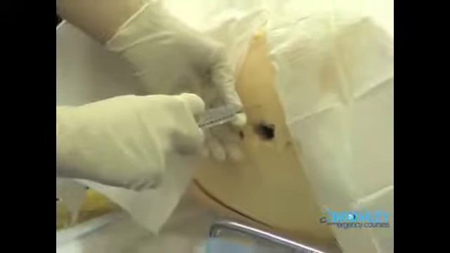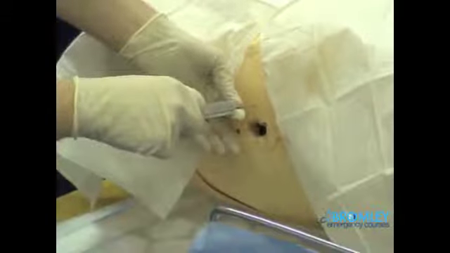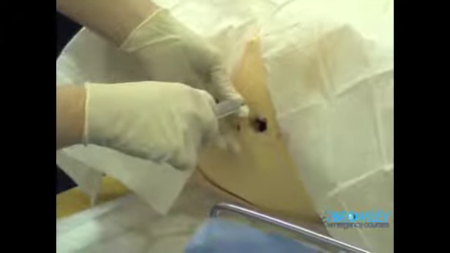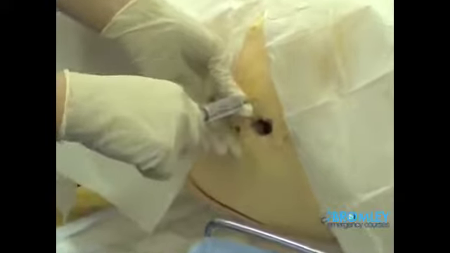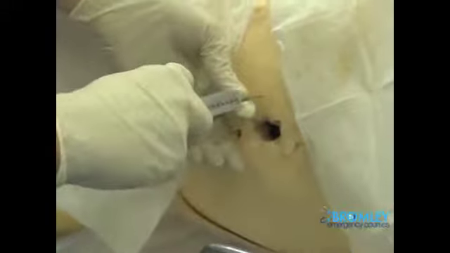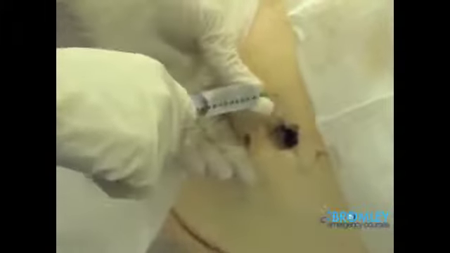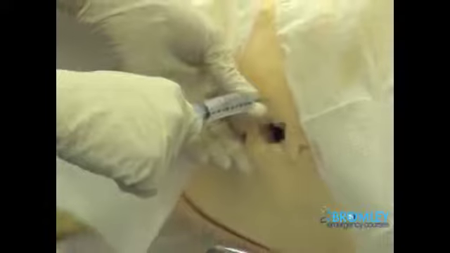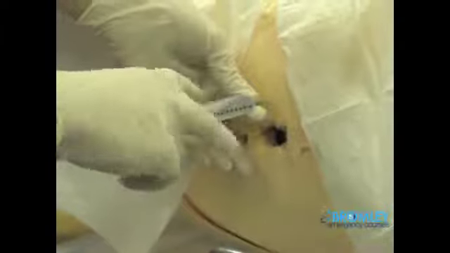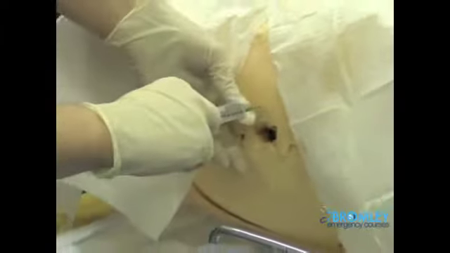Aspirate and infiltrate underneath the skin. Down onto the rib, and then walk my way over the top. I'm going to aspirate, infiltrate. Infiltrate all the way up. Back down. Aspirate until I'm through the pleura. You can tell by bubbles. And then aspirate all the way out.